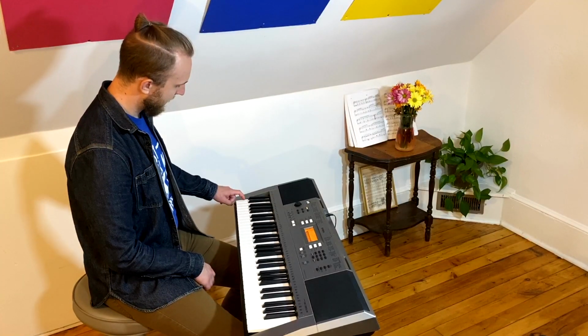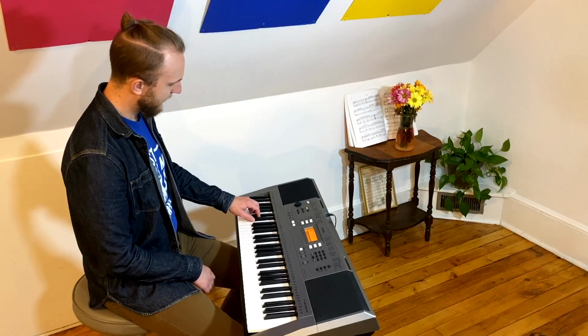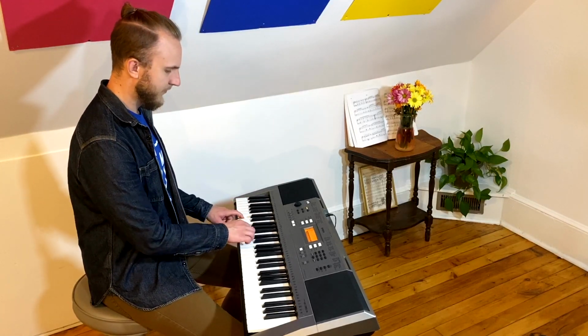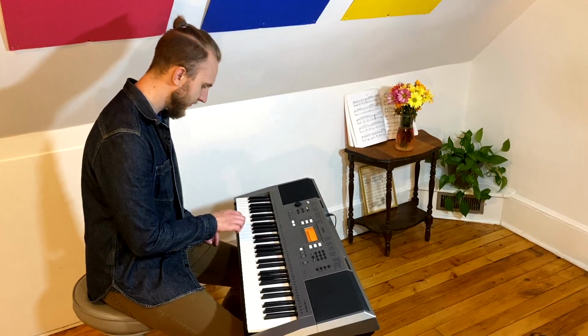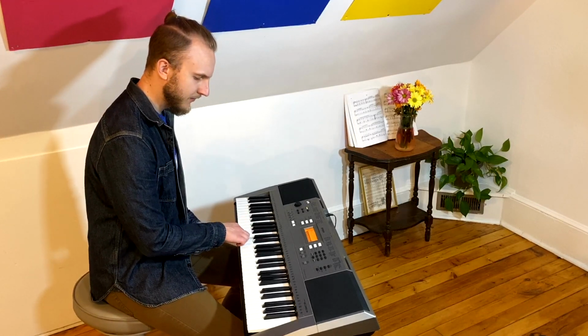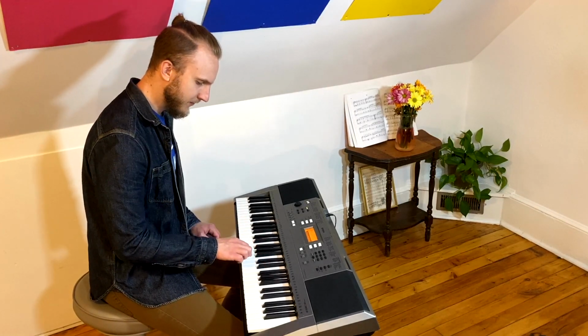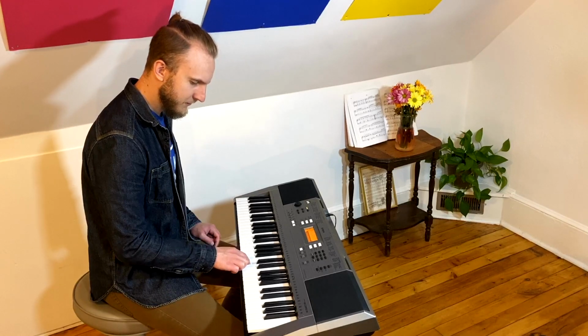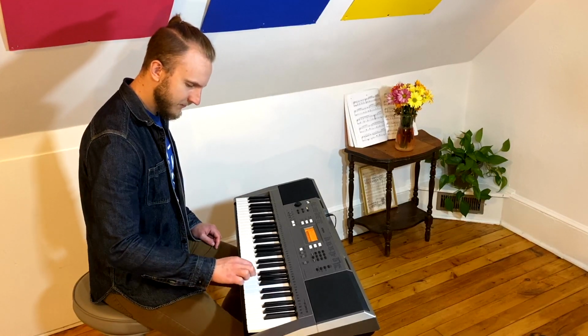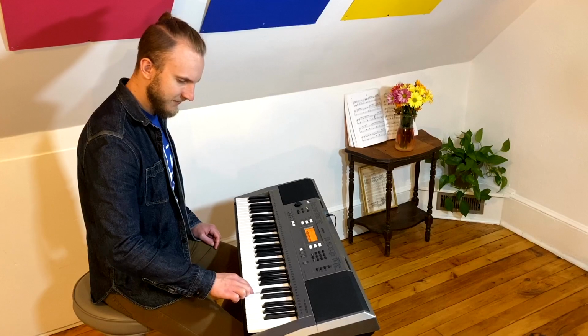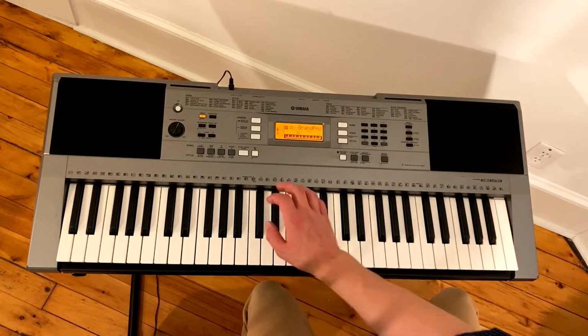To find the letter C, first find the group of 2 black keys, then play the white key on the left of the leftmost black key. Practice finding every C on the keyboard by identifying each group of 2 black keys, then playing the note immediately to the left of the leftmost black key.